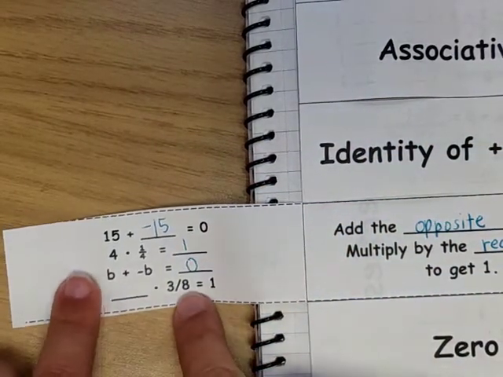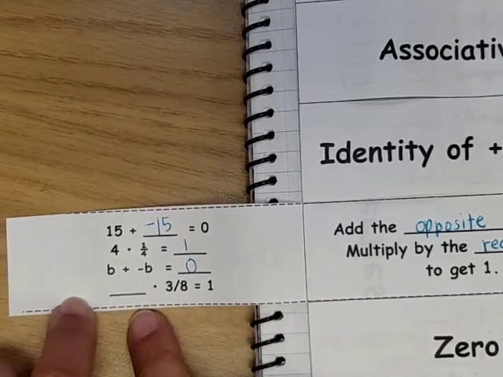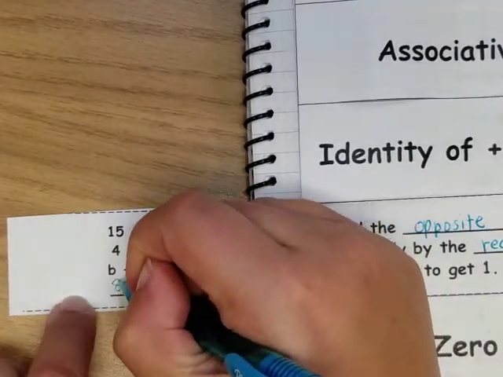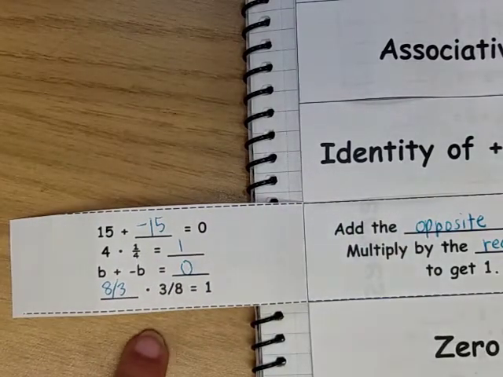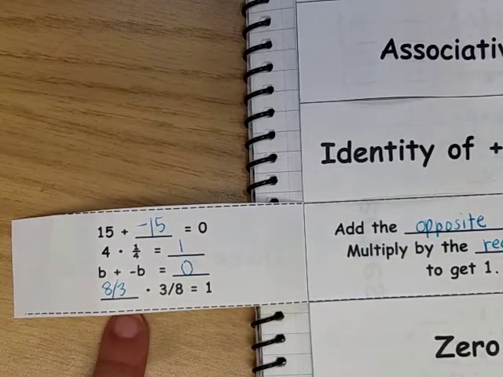And then what times 3/8 gives me 1? Well, just multiply times the reciprocal, which is 8/3, and that gives you 1. So there's that multiplicative inverse, or multiplying by the reciprocal.